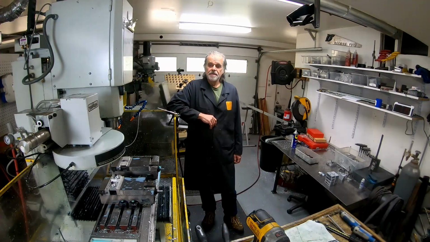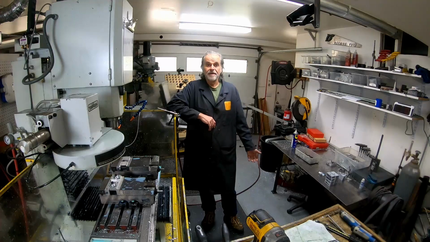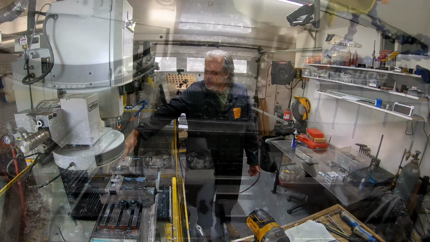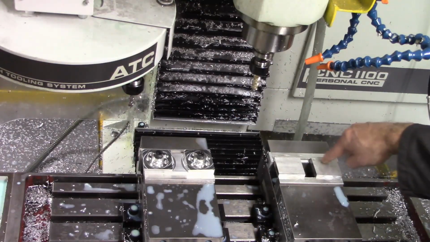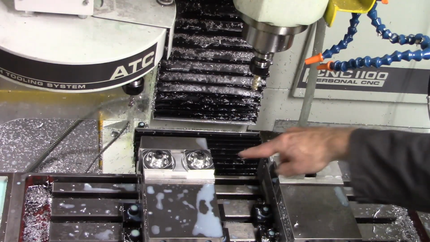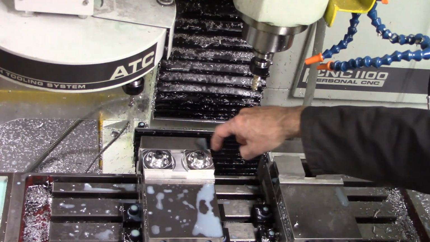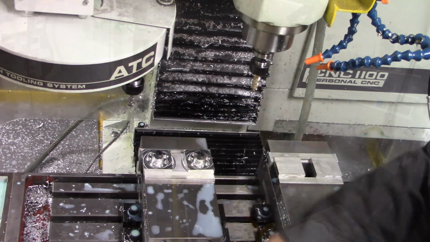So tool path has been tested. I can run it at full speed. First operation is milling and drilling the blank. Second operation is cutting the rough outside perimeter.